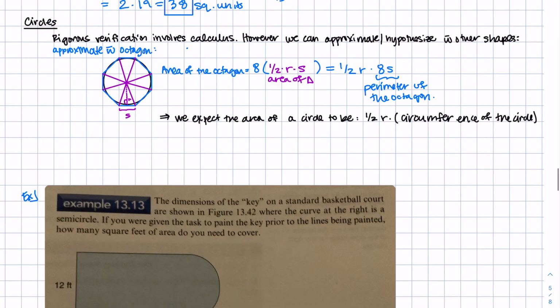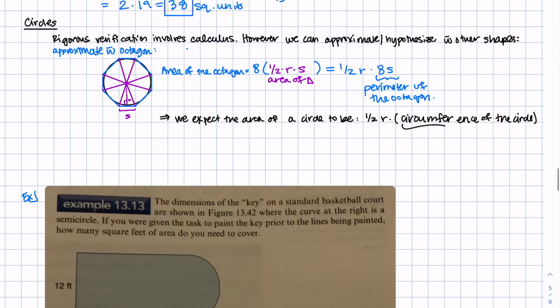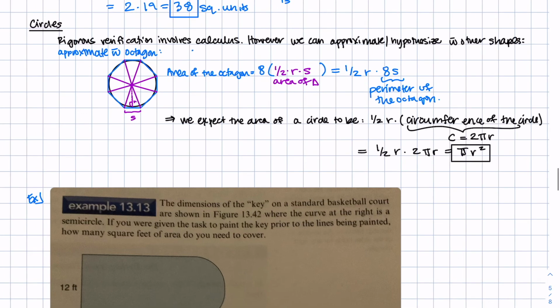Great. So we're just substituting that perimeter of the octagon with the circumference of the circle, since the circumference is basically the perimeter of the circle. And remember, our circumference is 2 pi r. And so if we go ahead and plug this in, that gives me 1/2 r times 2 pi r. And if I simplify, that is pi r squared, my area of my circle, which is exactly what we hoped it would be.